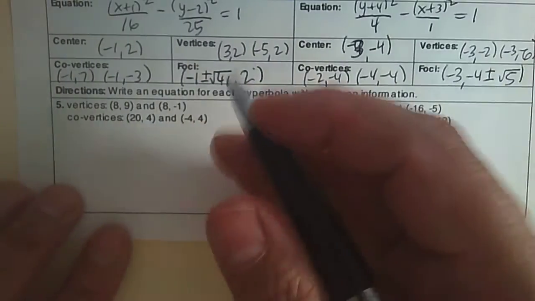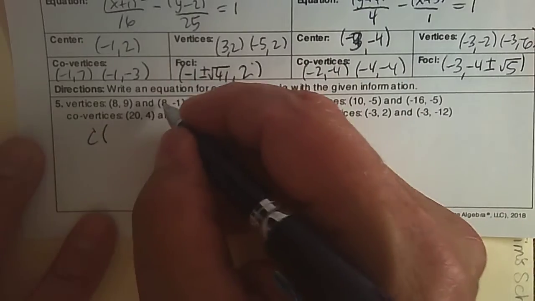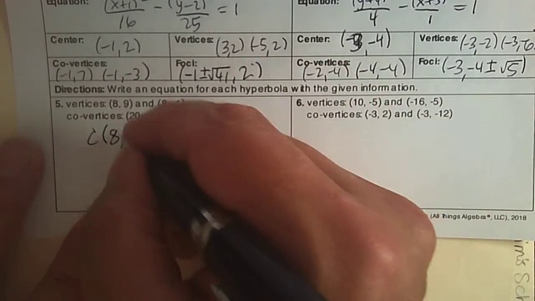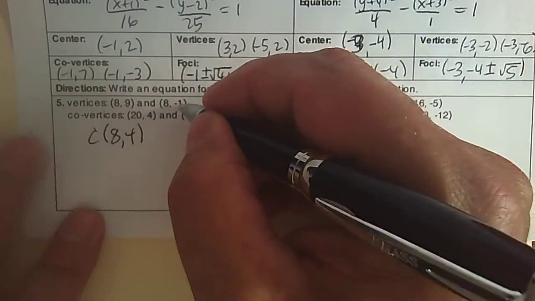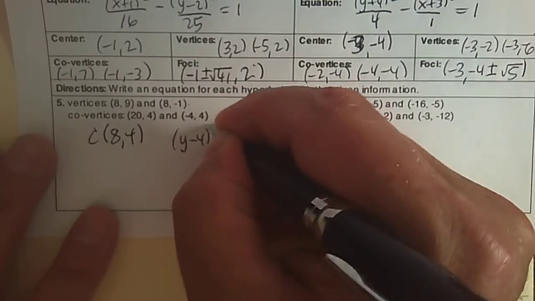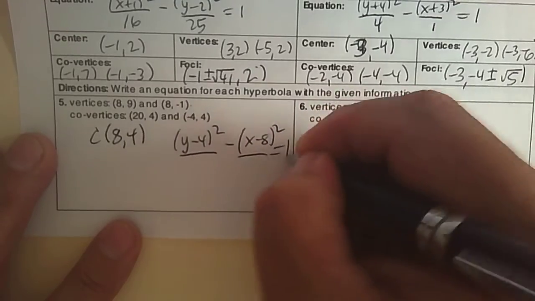How about if you didn't have a graph? Could you come up with the equation? So for number 5, you're given the vertices and co-vertices. So I can find the center, 8 and 8, that average is 8. 9 and negative 1 is 8, but divide by 2, so the center is 8, 4. I recognize the y's change, so we're going to start with the y. So that means it's going to be y minus 4 squared, and it's going to be x minus 8 squared equal to 1. I know that much.